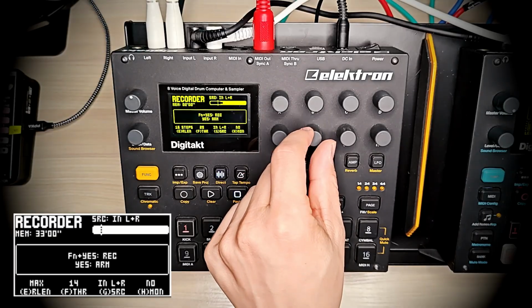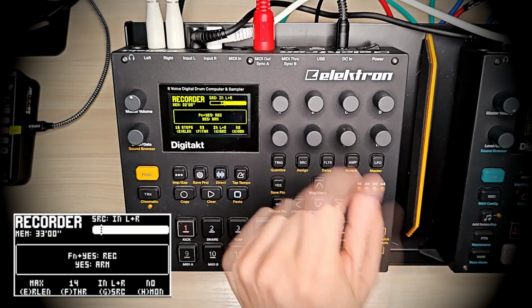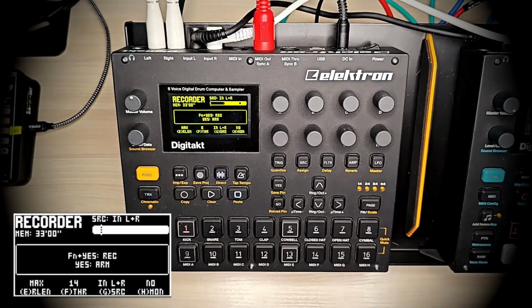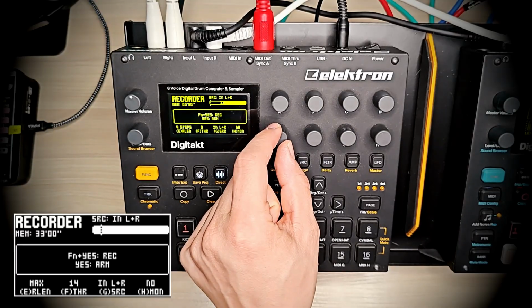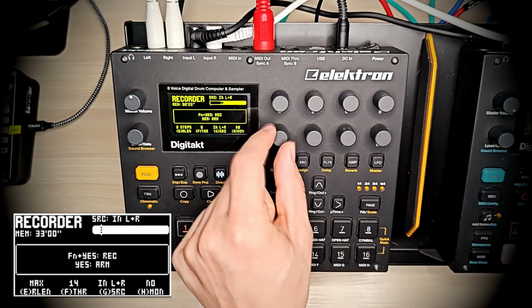RLEN sets the recording length. The default is max, which records up to 33 seconds, but you can use this to limit the length to a number of steps. This is useful in case you want to record a loop, for example.